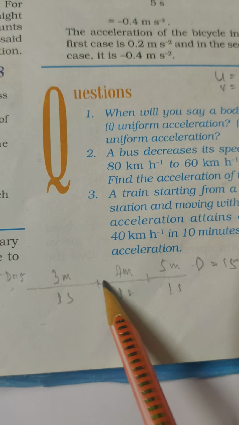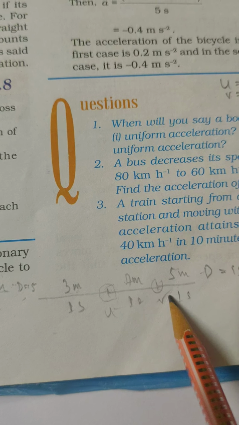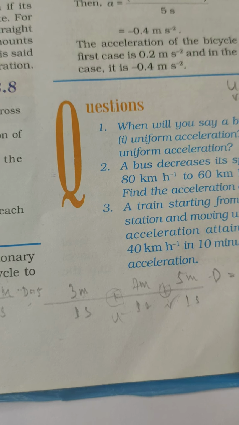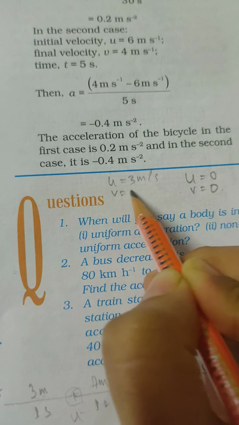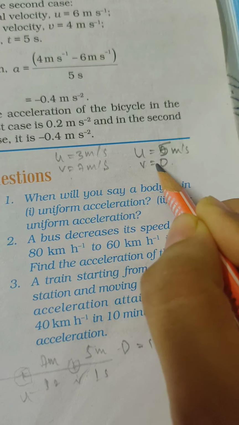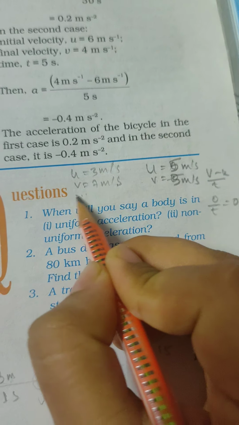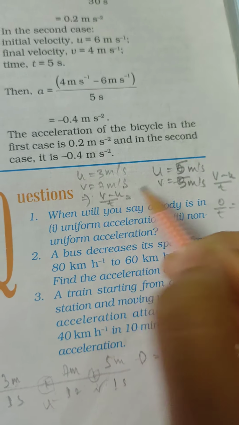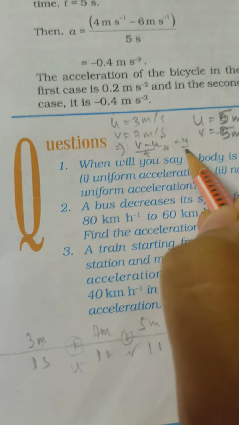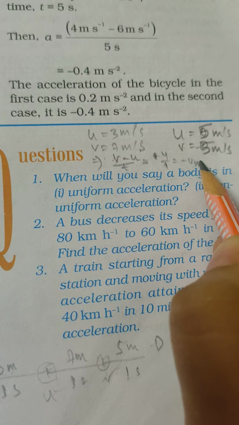Now here, if I'm taking u here and v here, that means the vehicle is at a speed of 3 meter per second and now it has reached a speed of 7 meter per second, right? That means now v minus u will be something. Here u is 3 meter per second and v is 7 meter per second. Earlier this was 5 meter per second and this was also 5 meter per second, and when you do v minus u divided by t, you get 0 by t equals 0. But here, v minus u divided by t, with time 1 second, gives 4 meter per second square.